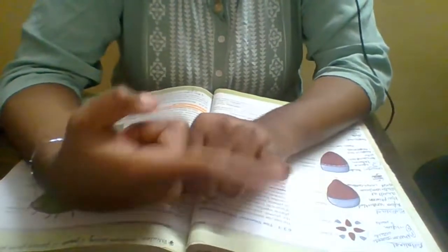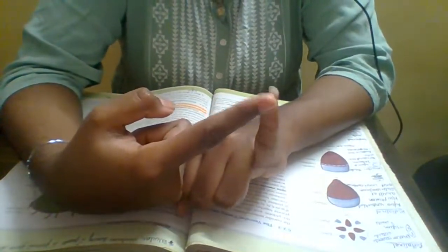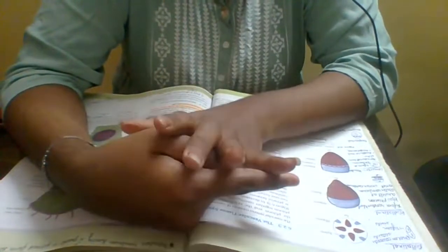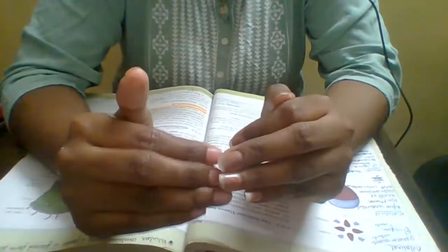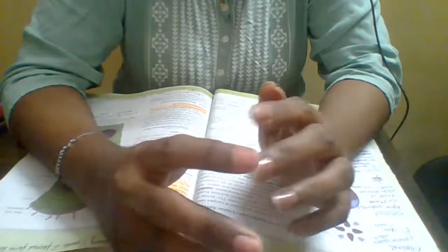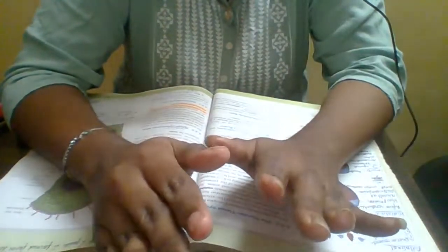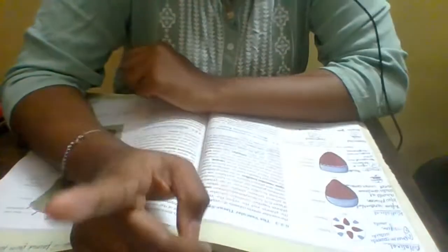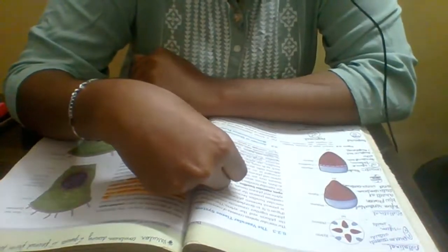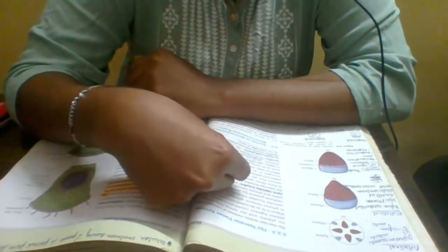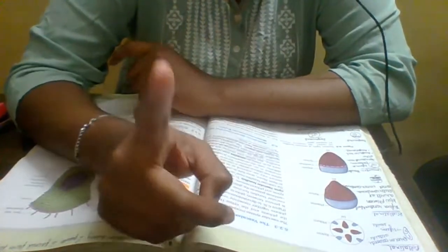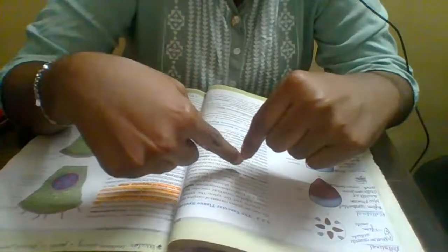So, the radial type of vascular bundles is found in roots: R for radial, R for roots. The xylem and phloem in the vascular bundles are arranged in an alternate manner. That is radial, on different radii. Radial, roots. Conjoined type of vascular bundles: xylem and phloem jointly situated along the same radius. Conjoined, jointly along the same radius.